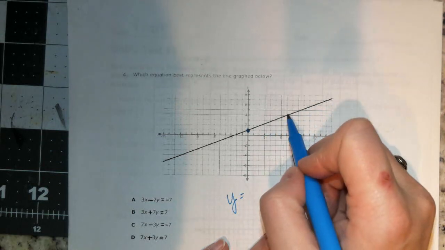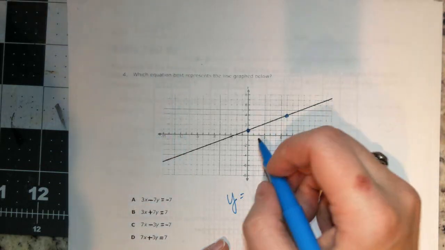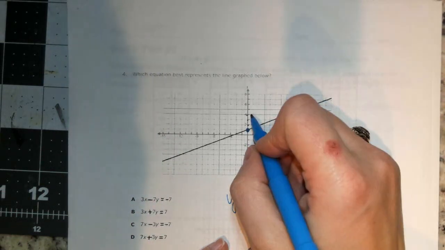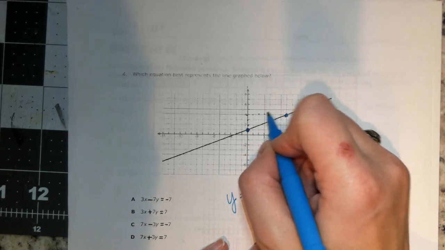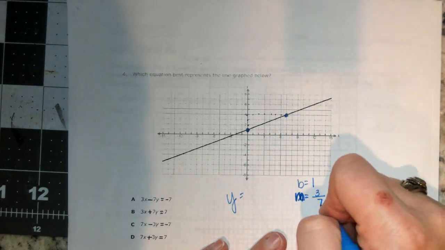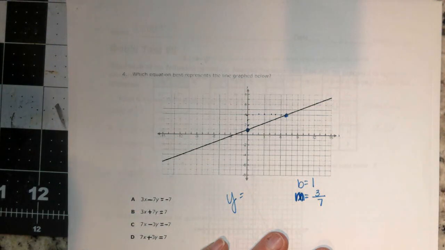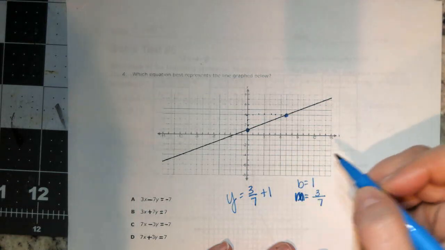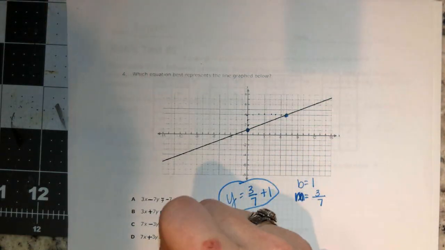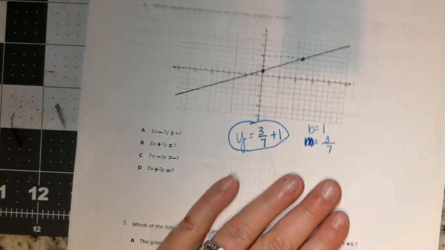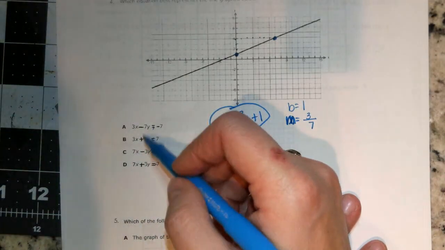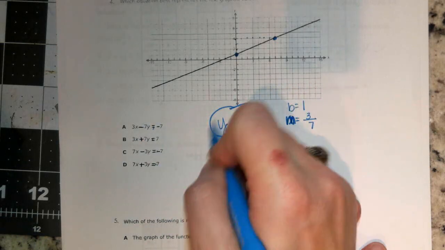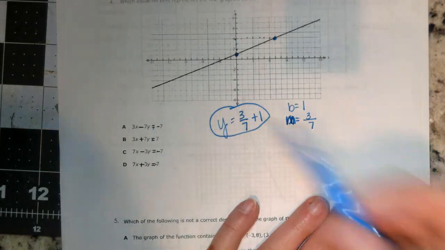You go up 3, and then over, rise over run, 7. So you should end up with 3 over 7 x plus 1. That's the function of this line. So when you put them into y equals and solve for y, which one of these is this function? That's going to be your answer.